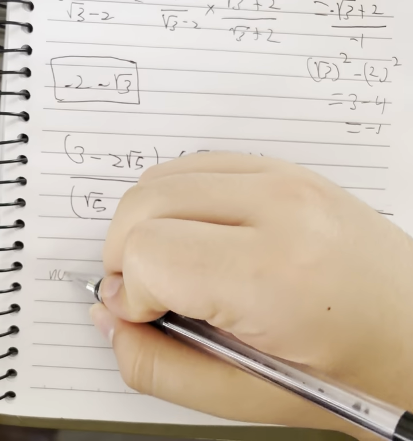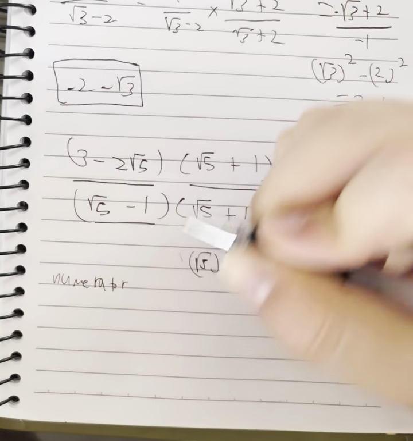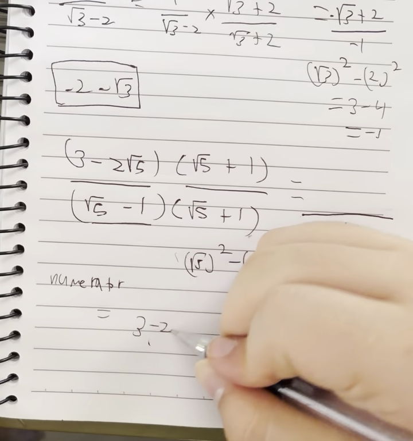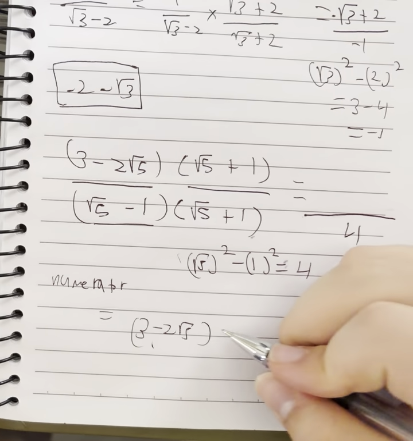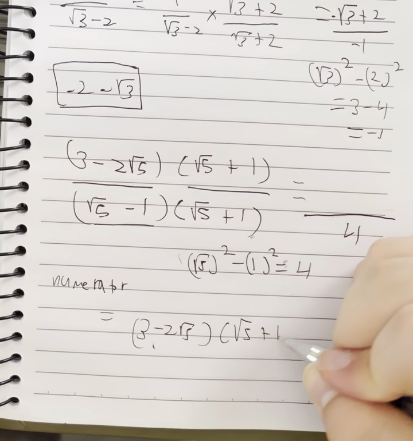And the numerator is 3 minus 2 root 5 multiplied by root 5 plus 1.